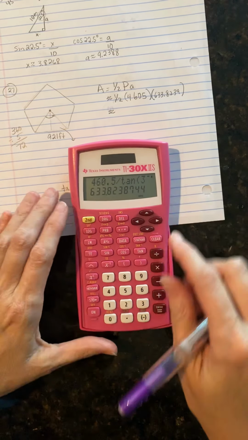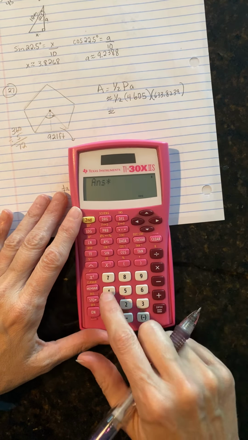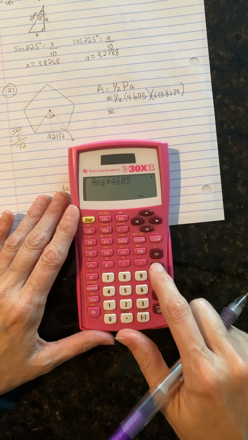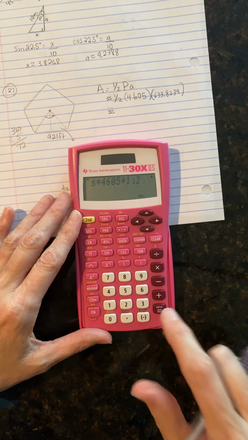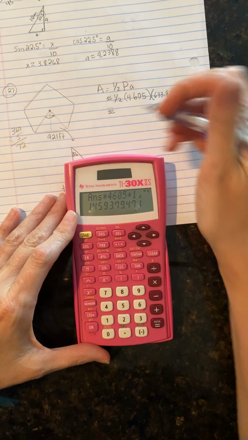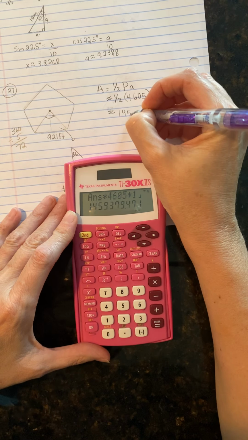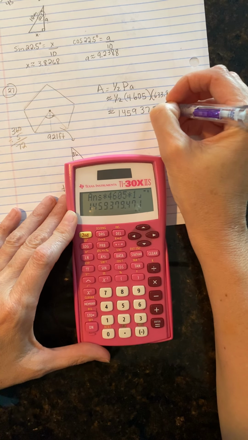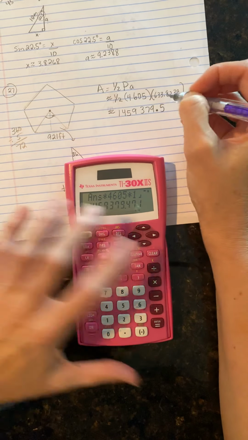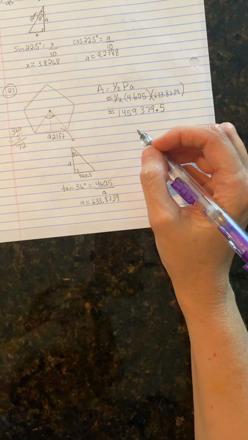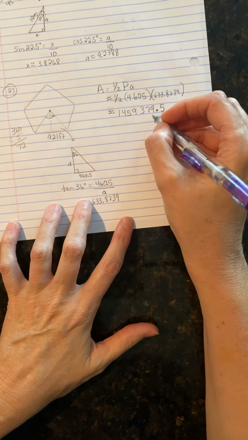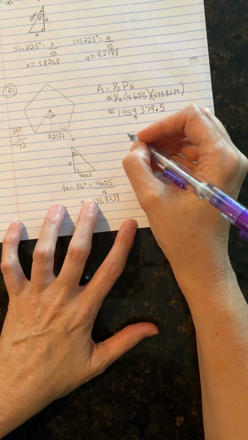And then I multiply that by this and by a half. So since it's already in my screen, I'm multiplying it by 4605, and I'm multiplying that by 1/2. And you get this ugly answer, 1459379.5. They want this rounded to the nearest 1,000, which is right there.